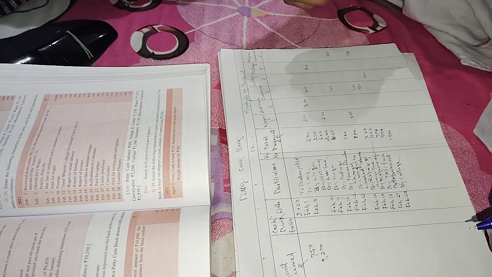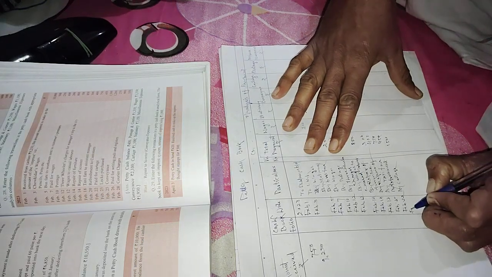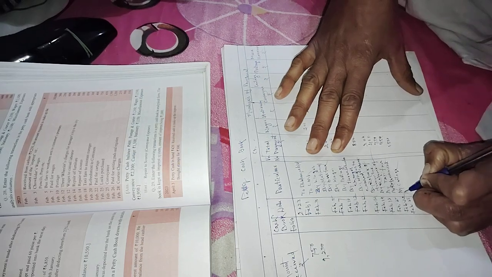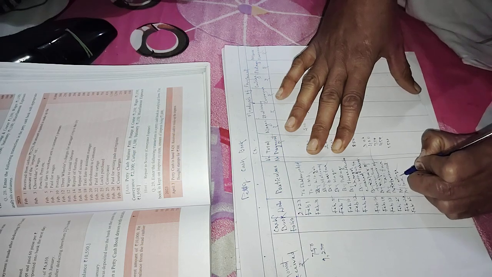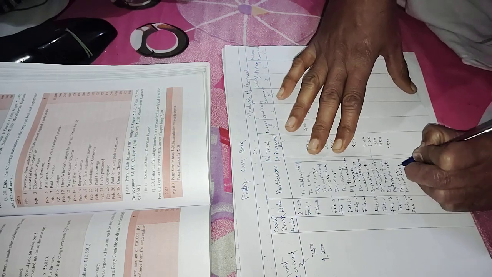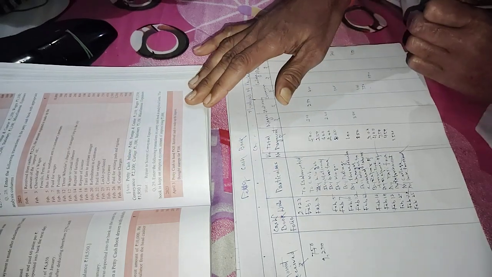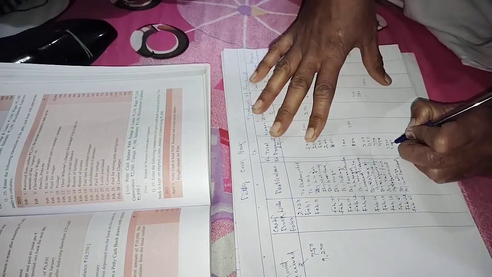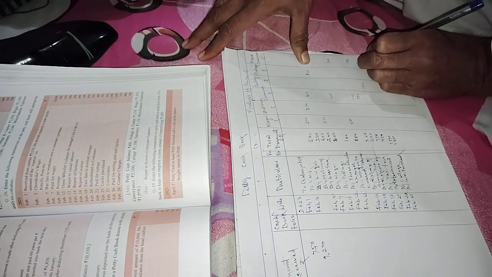Next is February 25, lock purchased. By lock purchased, of rupees 1200. 1200 in total column, and in miscellaneous expenses also shown 1200.